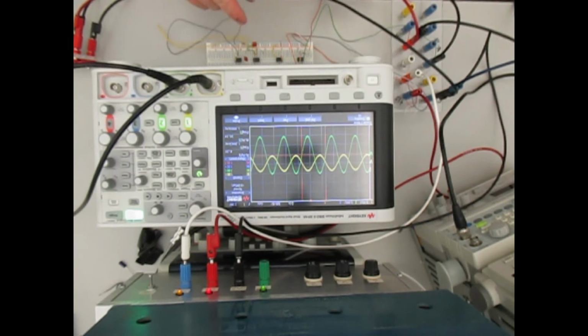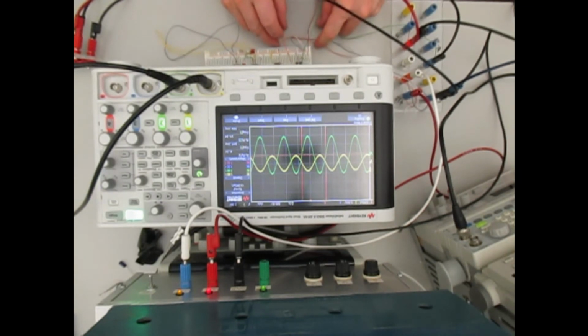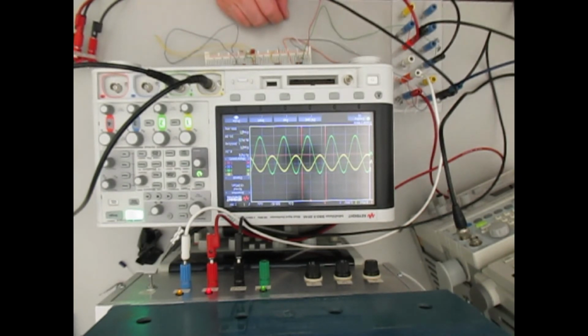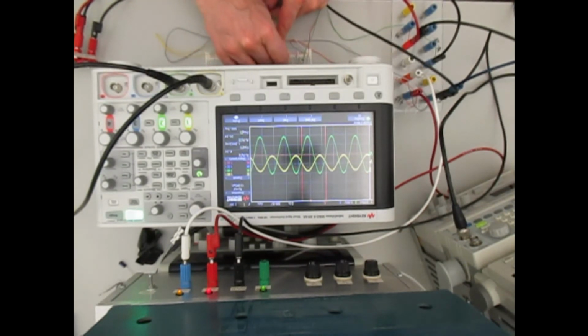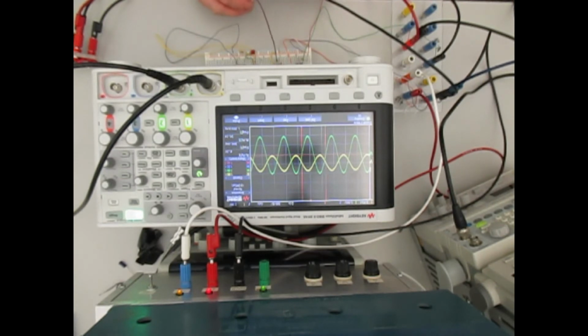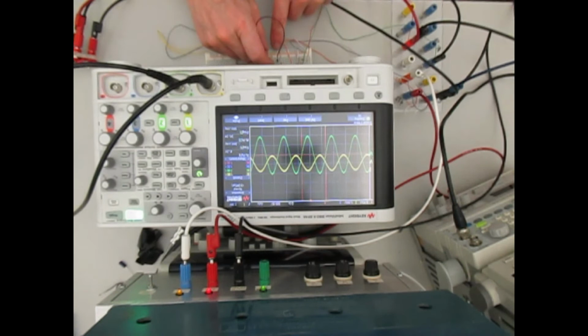Okay, so then if we move to the next circuit, which doesn't have a ground connection on the input here, I just grabbed this crazy looking thing here. I hope this is actually going to work here. And this, yeah, so this goes here.